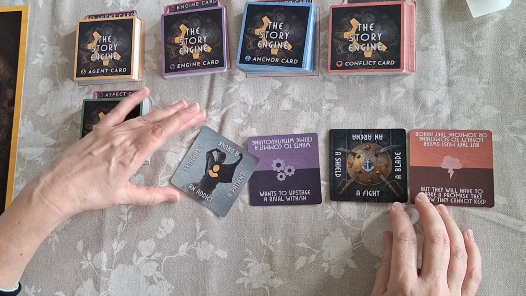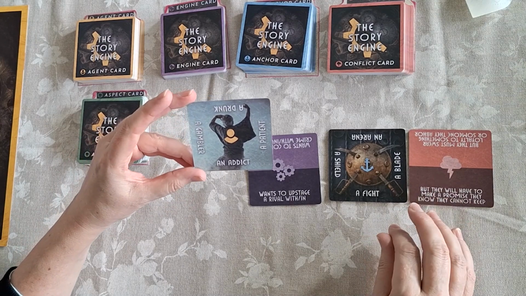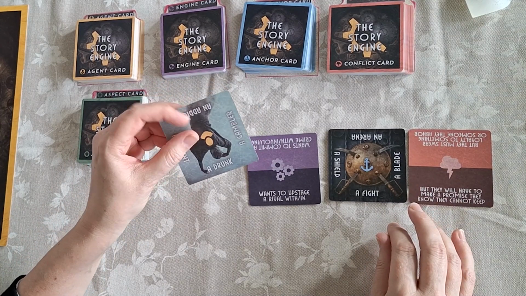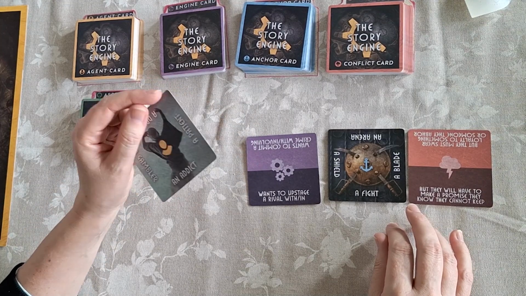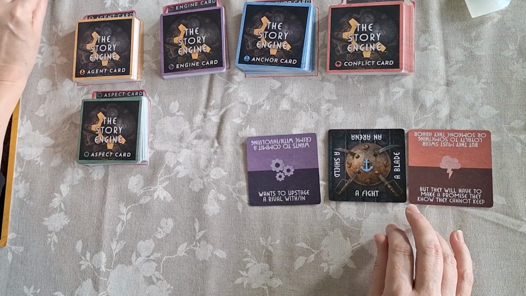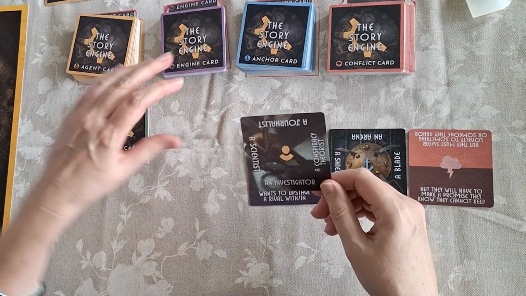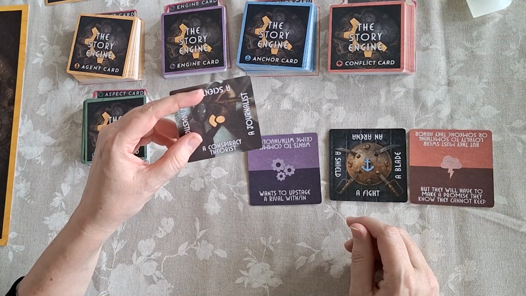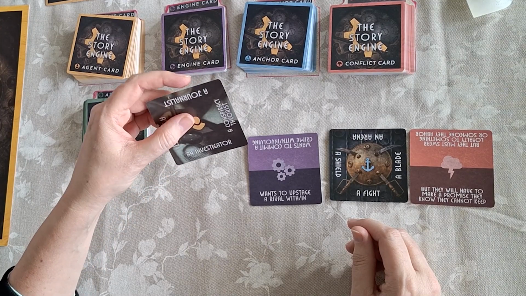Alright, now each of these cards has 4 prompts on it, and it's up to me to choose which one I want. So we have an addict, a patient, a drunk, and a gambler. Now, this fits the first rule. I don't like the card, so I'm not going to use it. I'm simply going to pick the next one on top, and that's better. An investigator, a conspiracy theorist, a journalist, and a scientist.